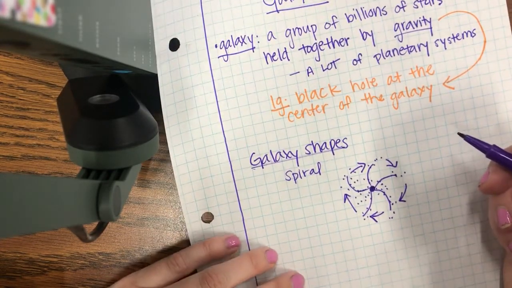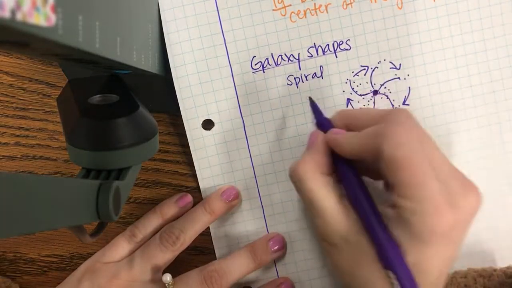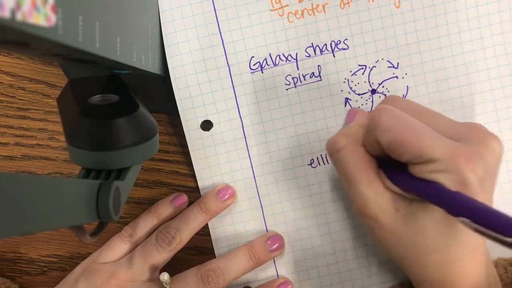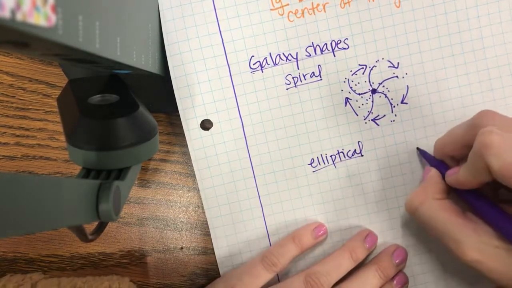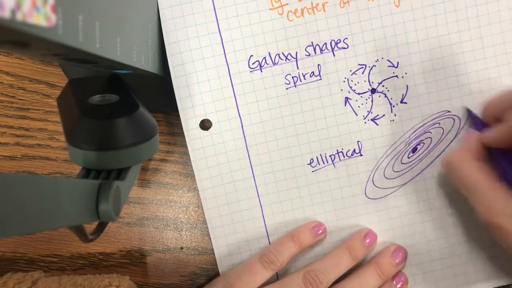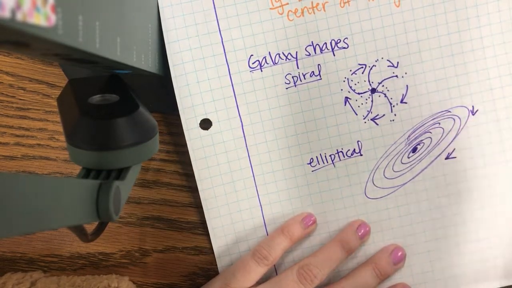All right, after our spiral, we're gonna have an elliptical, our favorite word, back at us again. So it's gonna look something like that, and it is also rotating.